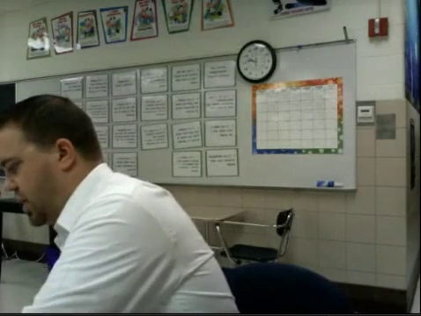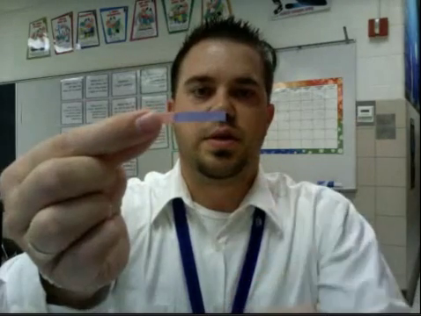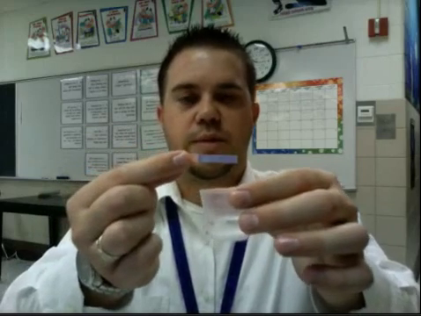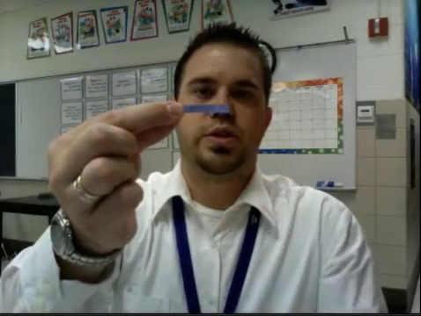Let's move on to the baking soda and water. So with the red litmus paper, this is baking soda and water. You can see there's a clear color change here, it changed from red to blue. So with the red litmus paper and the baking soda and water, changed to blue. Let's see what happens with the blue litmus paper. There is no change, it stayed blue.